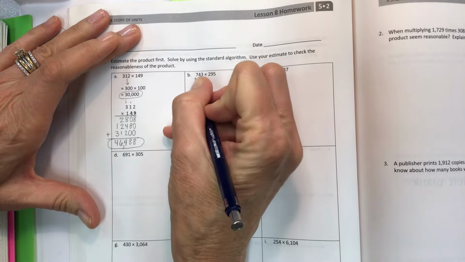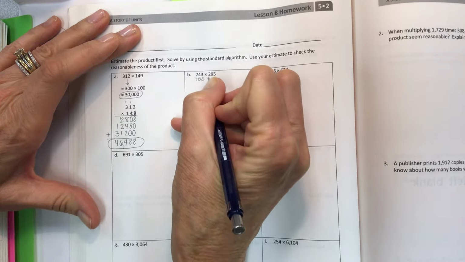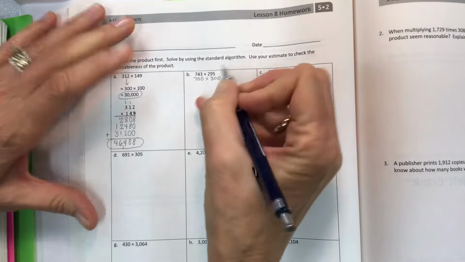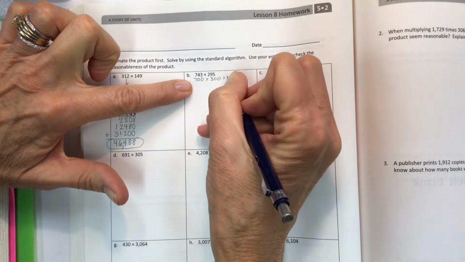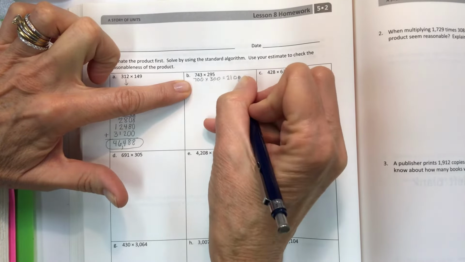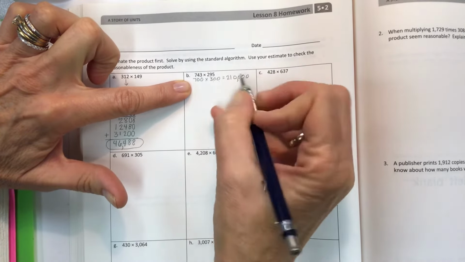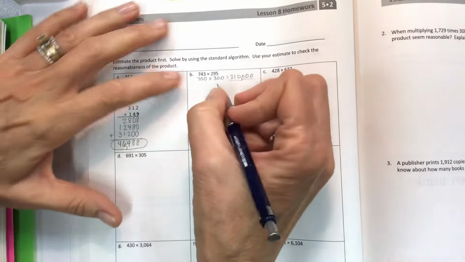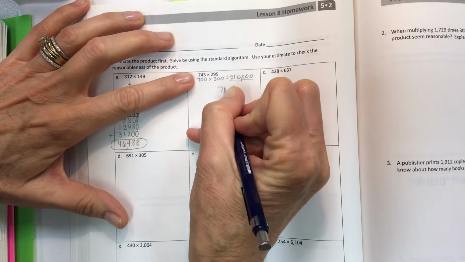So 743, just drop it to about a 700. 295, I wish I had 300. And then your estimated answer, 7 times 3 is 21. 1, 2, 3, 4 zeros. This one should have approximately 6 digits. So set it up for your standard algorithm.